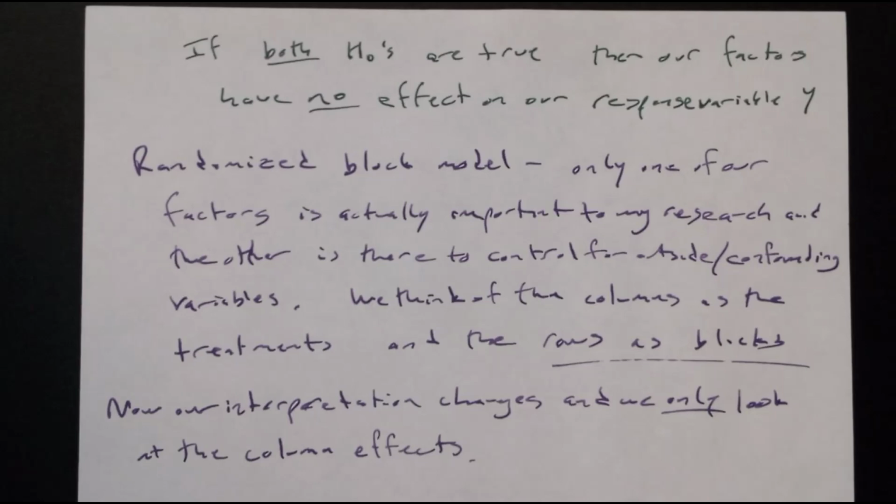Now, again, I have never done ANOVA by hand. I don't plan on it anytime soon. But that means what I need to do is set up the problem and then interpret it.